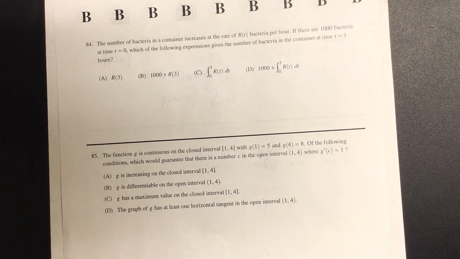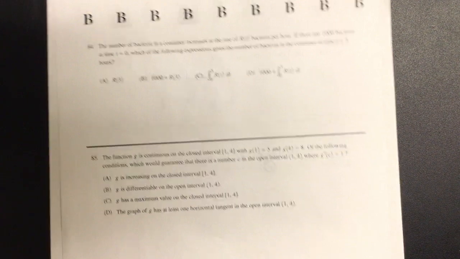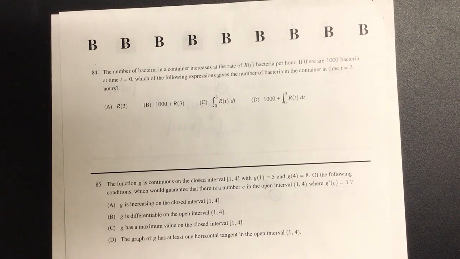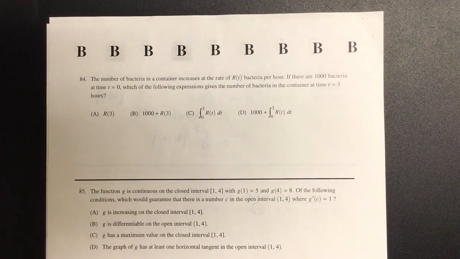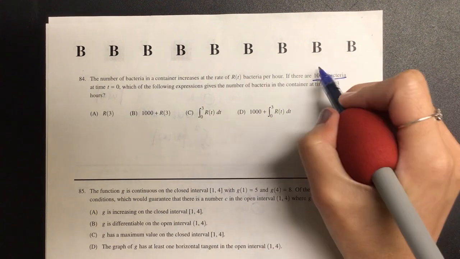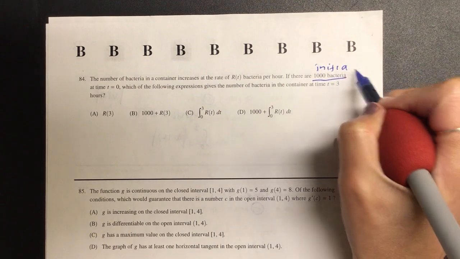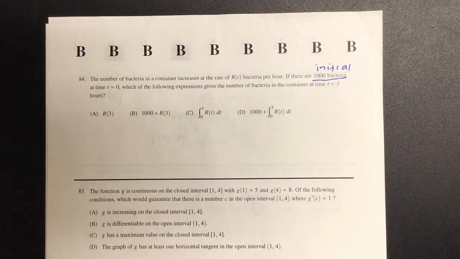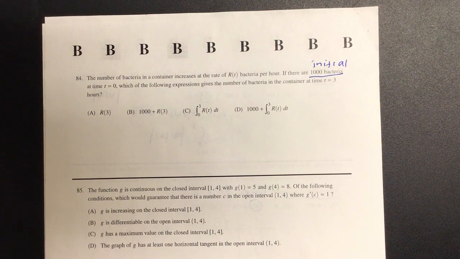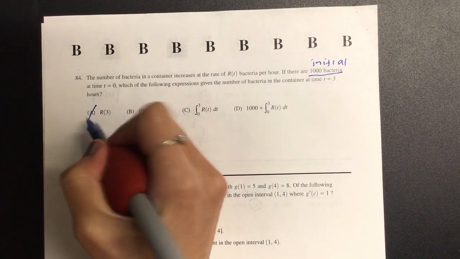Yep. 84, I feel like you don't even need calculus. Gavin, go ahead and read. The number of bacteria in a container increases at the rate of R of t bacteria per hour. If there are 1,000 bacteria at time equals 0, which of the following expressions gives the number of bacteria in the container at time t equals 3 hours? So we know we have to include this initial. At some point, I need to see 1,000. Where do I not see 1,000? A and C.